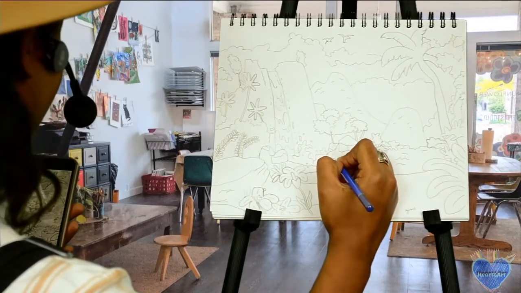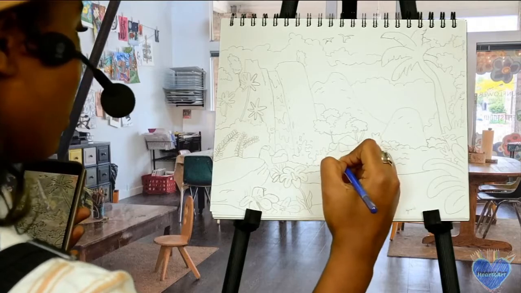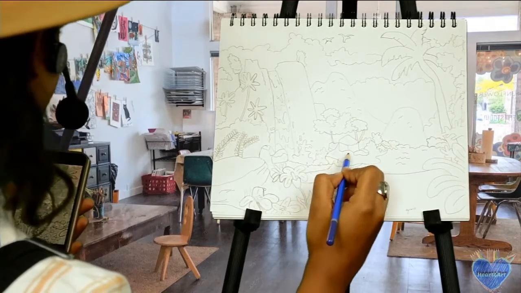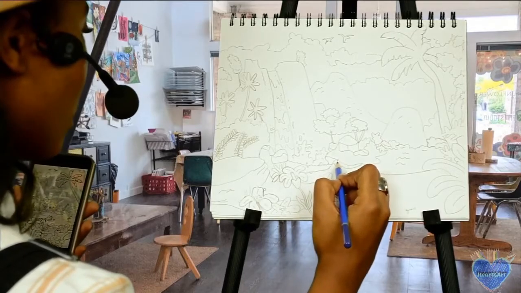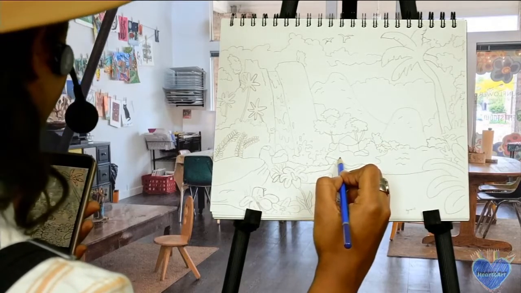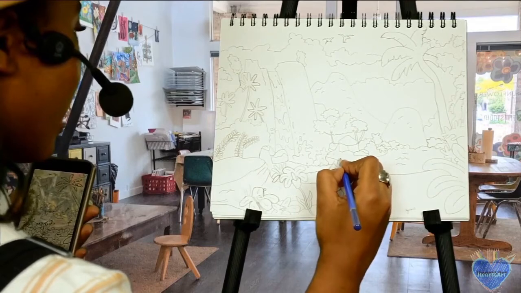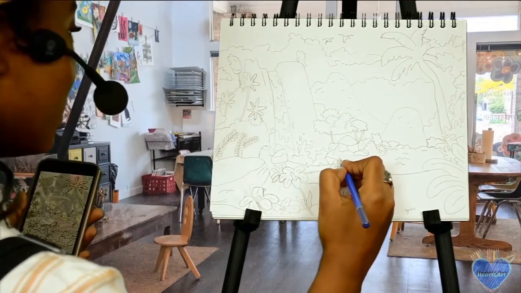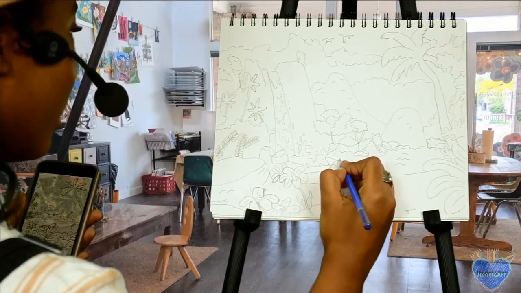Alright. We're going to draw the ears right here. Alright. Just trying to get us a basic kind of outline of our tiger and of the different animals that we're actually drawing here.